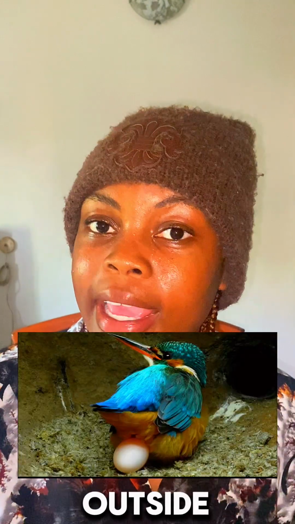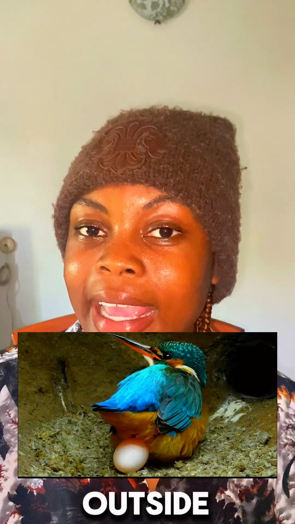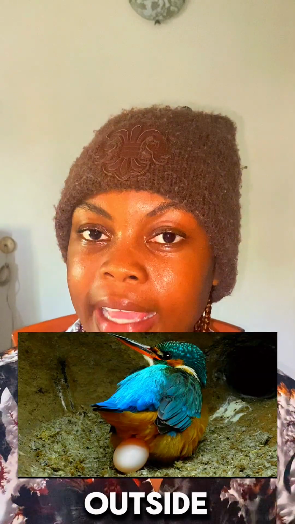So the fourth one we're going to look at today is the oviparous animal. The oviparous animals are animals that lay their egg outside, develop it outside, and hatch it outside.